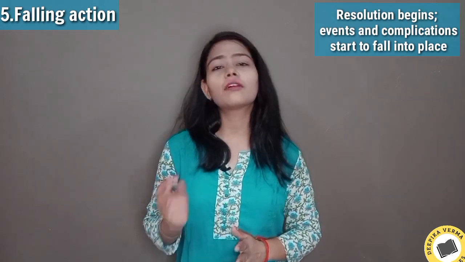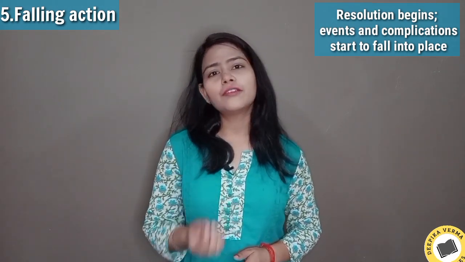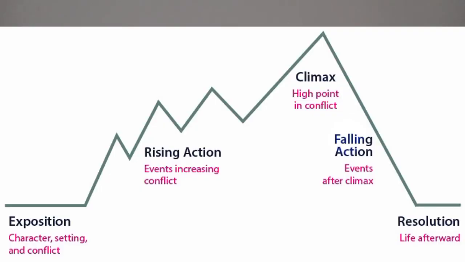Fifth is falling action. At this stage, resolution begins. Events and complications start to fall into place. These are the events between climax and denouement. After this, we come to what critics call denouement.